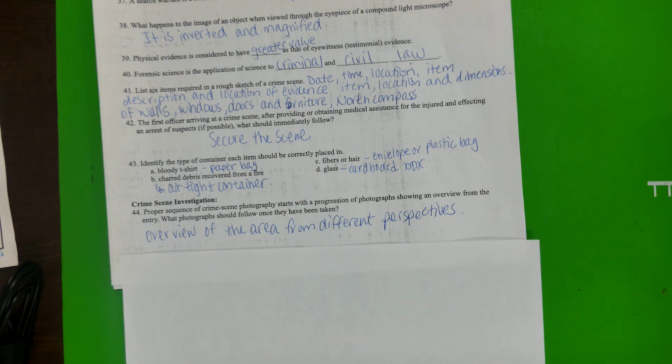Number 44. Proper sequence of crime scene photography starts with a progression of photographs showing an overview from the entry. What photographs should follow once they have been taken? They have to have an overview of the area from different angles or perspectives.